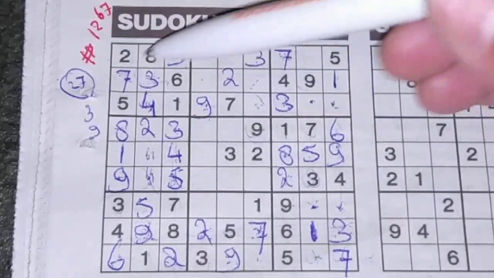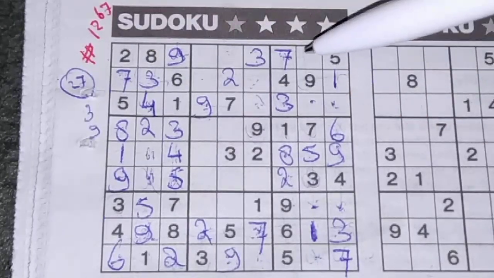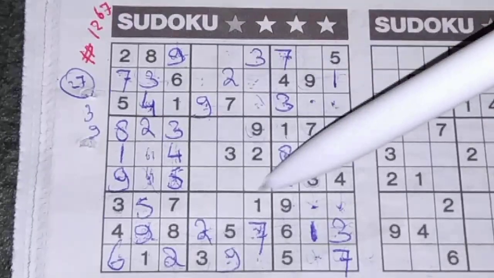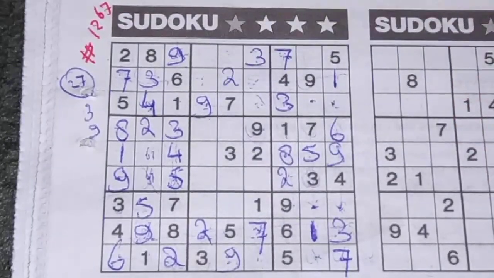These 2 numbers in the second row, 5 is missing and the 8 is missing. I cannot fill this yet, 5 and the 8.